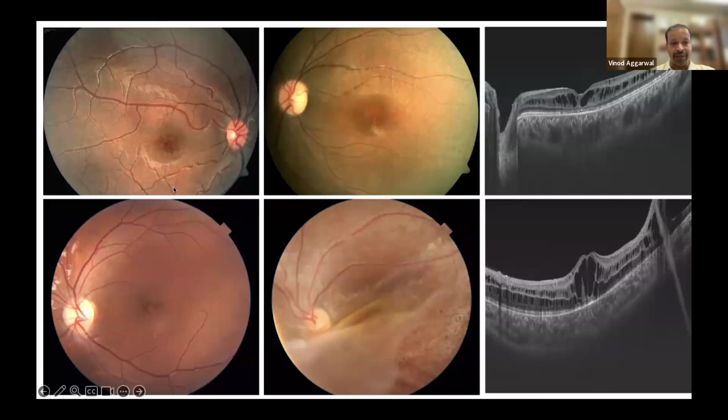Coming to the clinical picture, what you see is a typical cartwheel appearance in these patients. If you are lucky, you will be able to see small inner holes, which indicate that there is a schisis extending beyond the macular area. Sometimes you can see that the schisis is involving the whole of the macula.